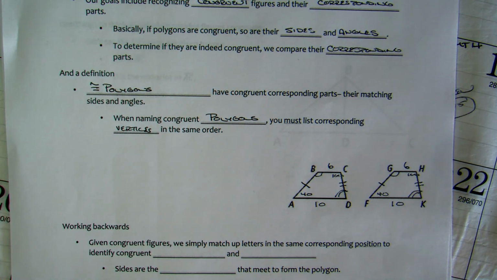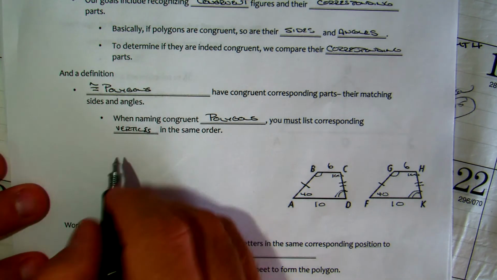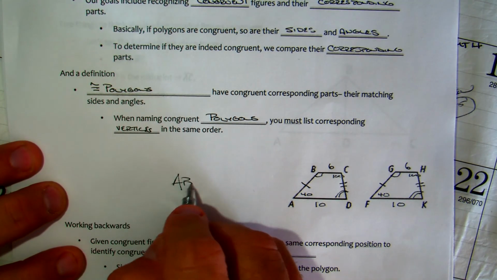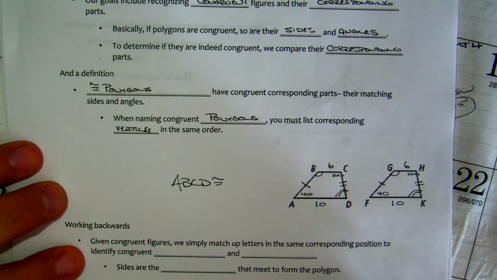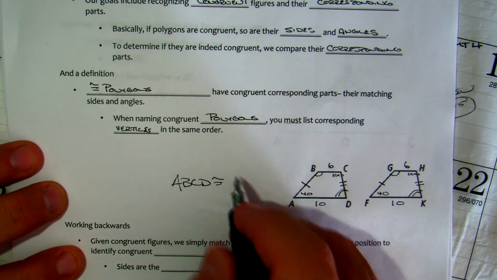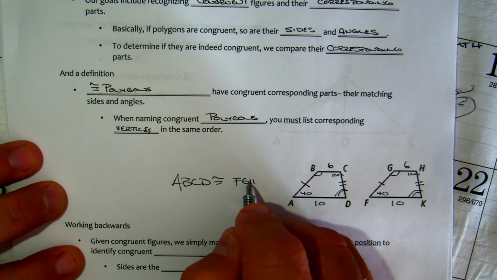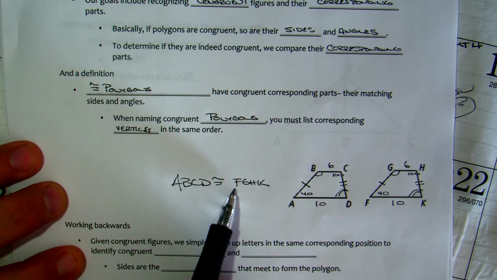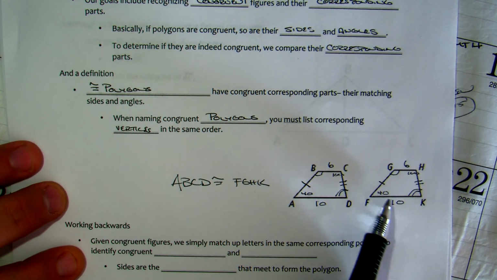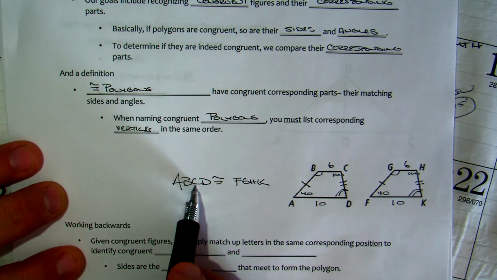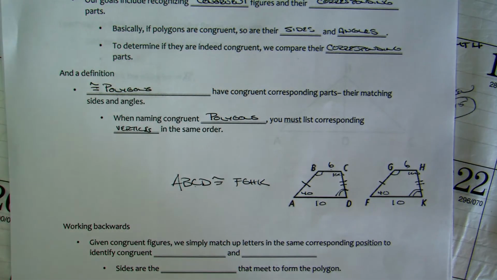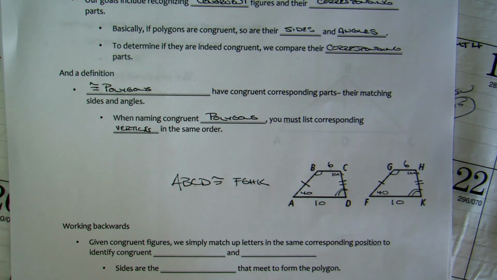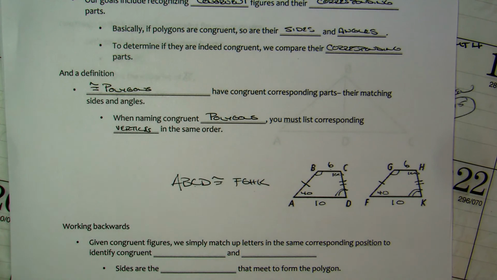All right, so if I name it ABCD, the one on the left, there's my congruent symbol. I would have to do the same order over here, FGHK. That way we know A and F match up. Well, A is 40 and F is 40. We know that BC matches up with GH. BC is 6, GH is 6. So that's why it's important. It may not seem like a big deal, but it's going to be more important as we go along.